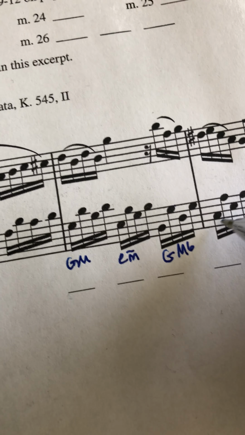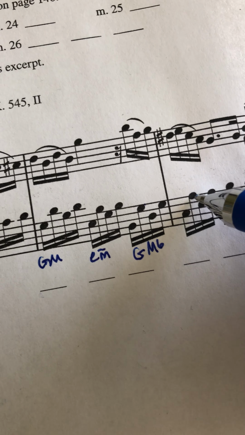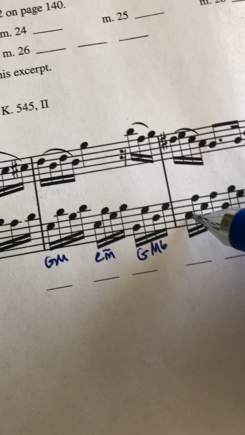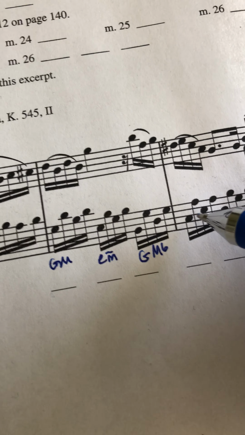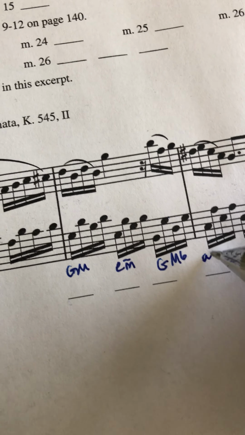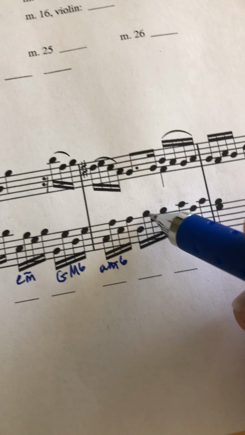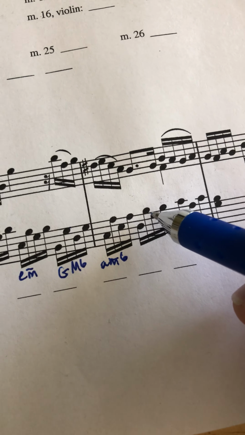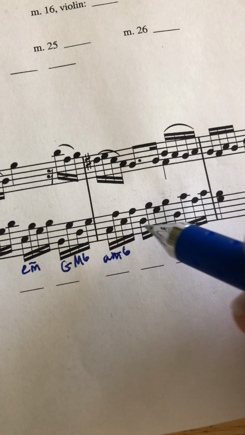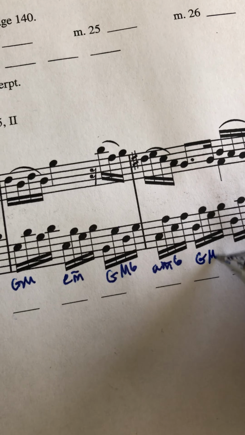C, A, E, A, C, E. If I compress this, A, C, E, with the C, the third, in the bass, so that would be an A minor 6 chord. D, G, and a B. G, B, D, G major, with the D, or the fifth, in the bass, is a G major 6/4.